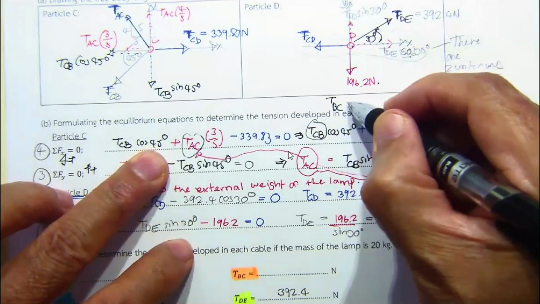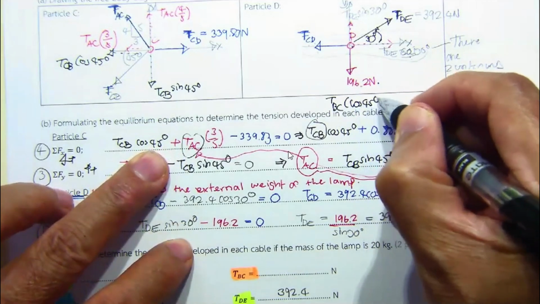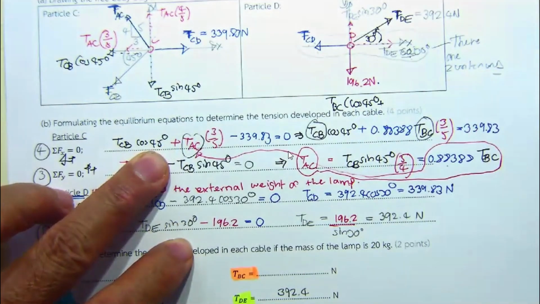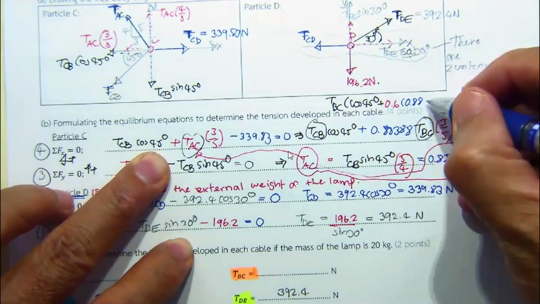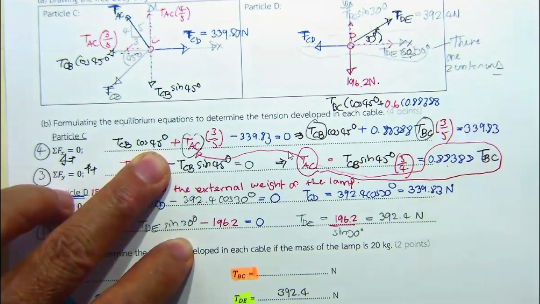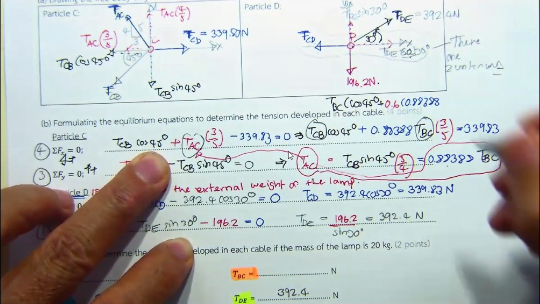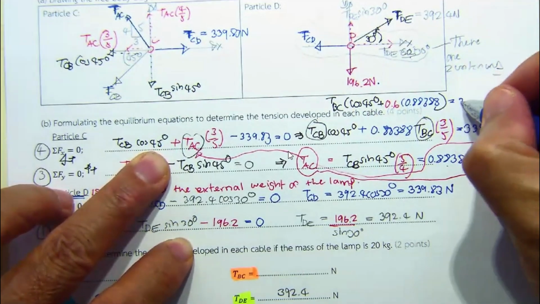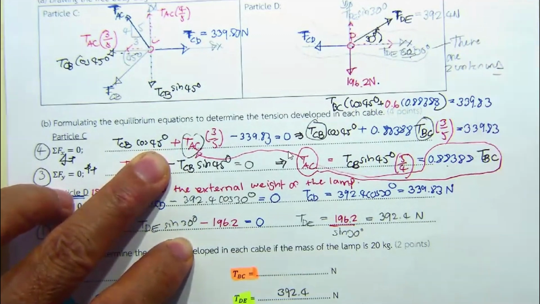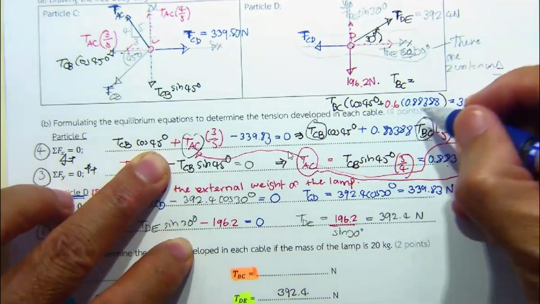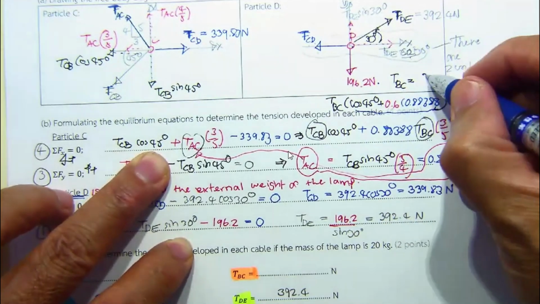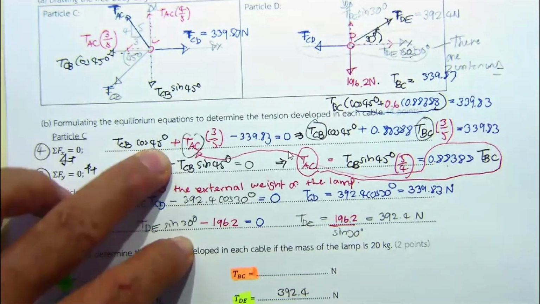T sub BC cosine 45 degrees plus 0.6 times 0.8838, and then close, and then equal to 339.83. Now your T sub BC is going to be the combination of this one, 339.83, and then divided by.